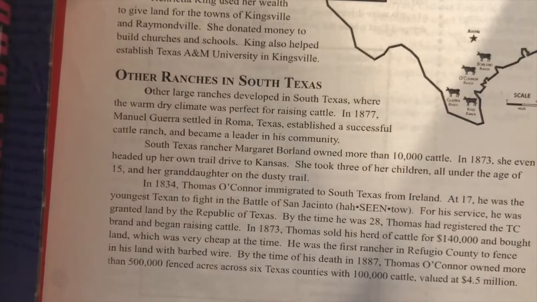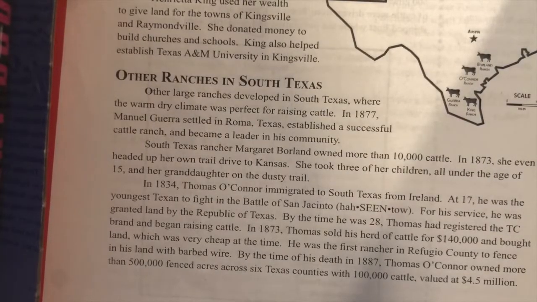Other ranches in South Texas. Other large ranches developed in South Texas where the warm, dry climate was perfect for raising cattle. In 1877, Manuel Guerra settled in Roma, Texas, established a successful cattle ranch, and became a leader in his community. South Texas rancher Margaret Borland owned more than 10,000 cattle. In 1873, she even headed up her own trail drive to Kansas. She took 3 of her children, all under the age of 15, and her granddaughter on the dusty trail.